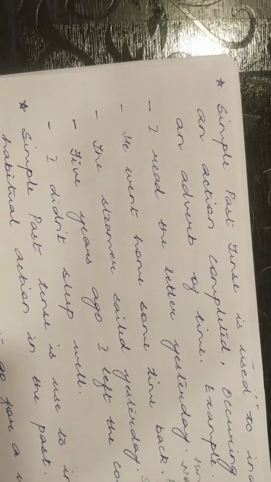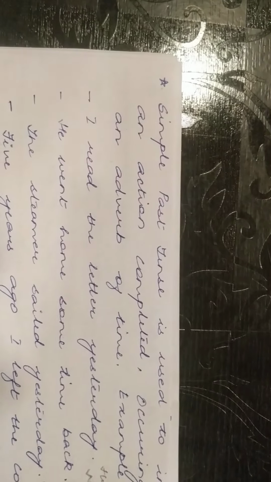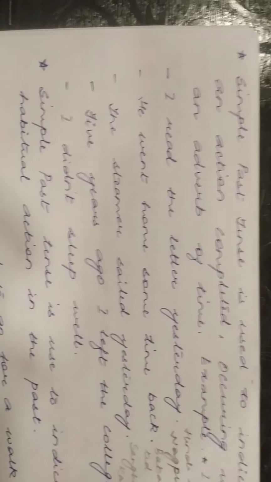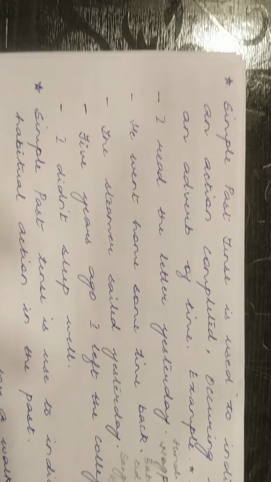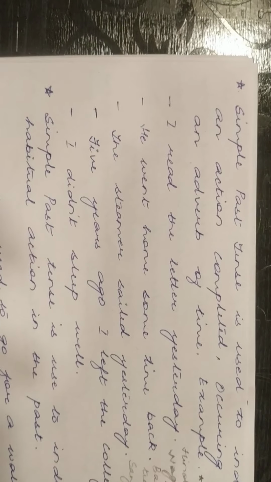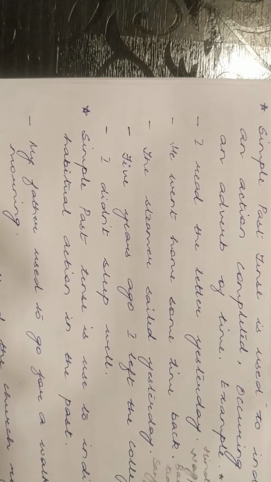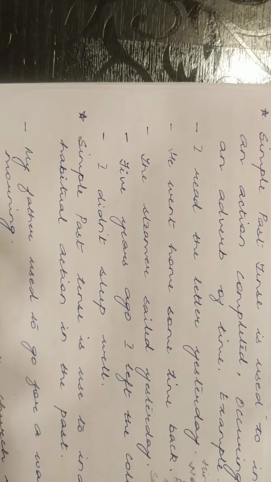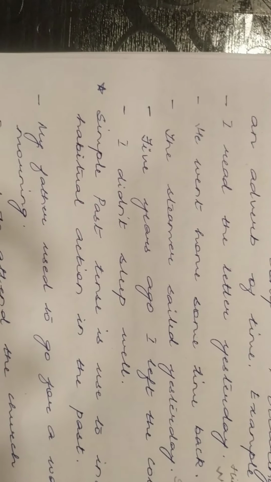Simple past tense is also used to indicate an action which is completed, occurring with an adverb of time. For example, I read the letter yesterday. He went home some time back. I learned Hindi in Nagpur. Babar defeated Rana Sangha at Kanwa. 5 years ago, I left the college. I didn't sleep well.